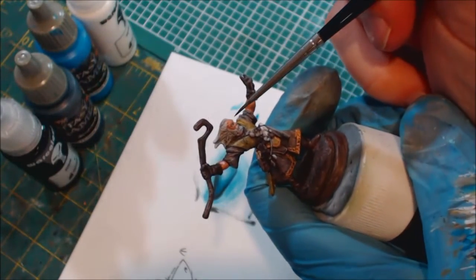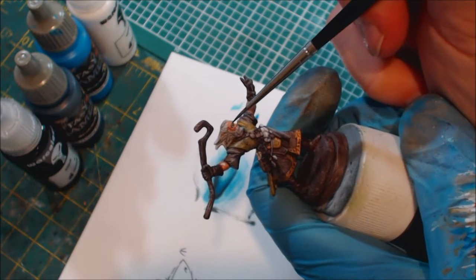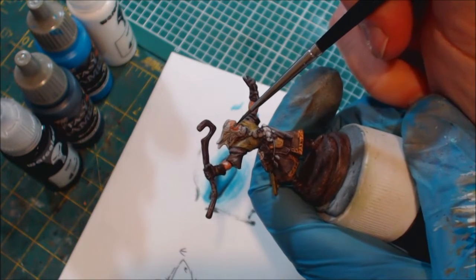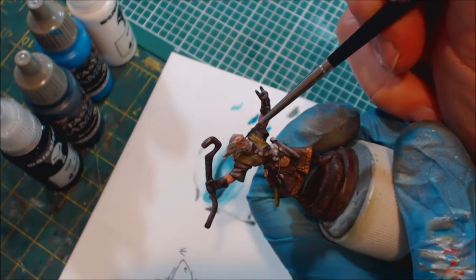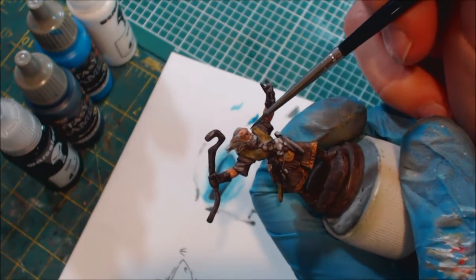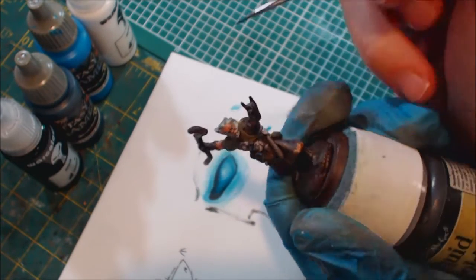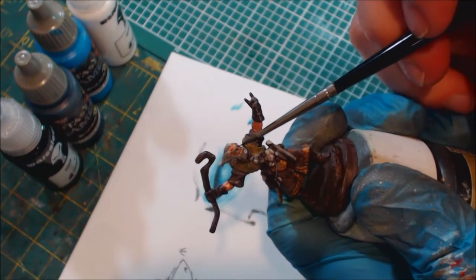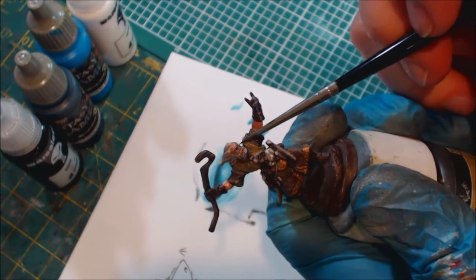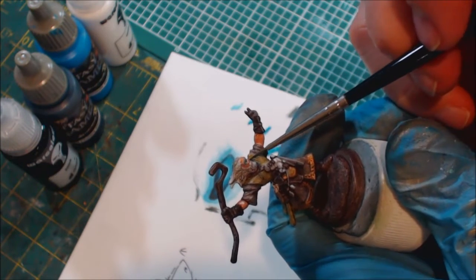Okay? And now what we're going to do is around the edge here, we're just going to glaze in some light blue. We'll get some up on the ridge of the nose. And that's the key.